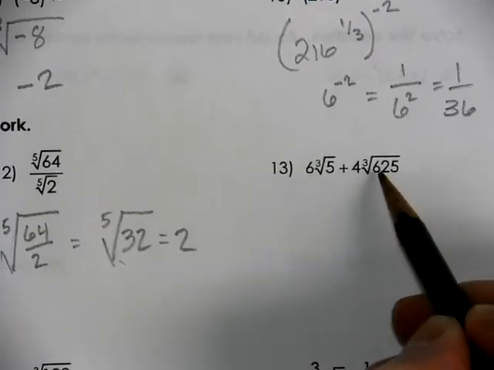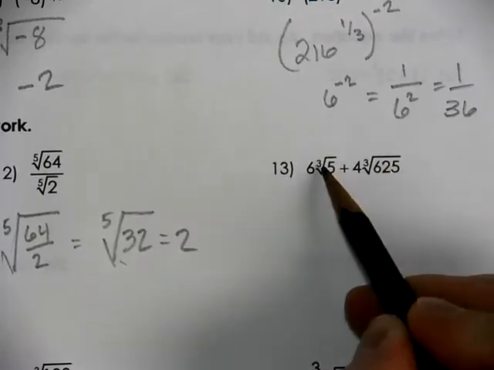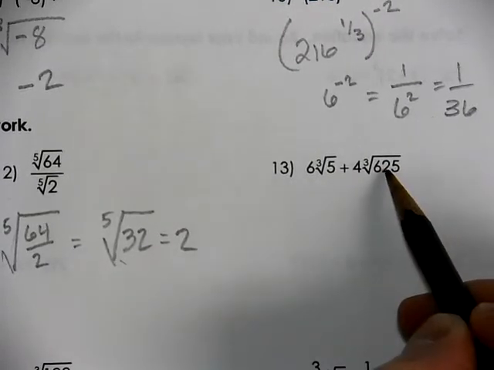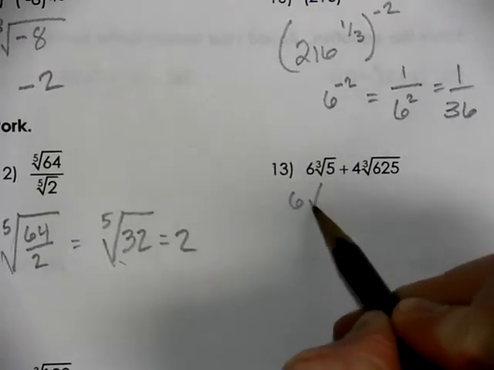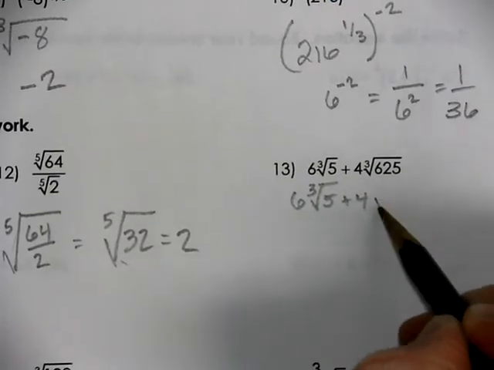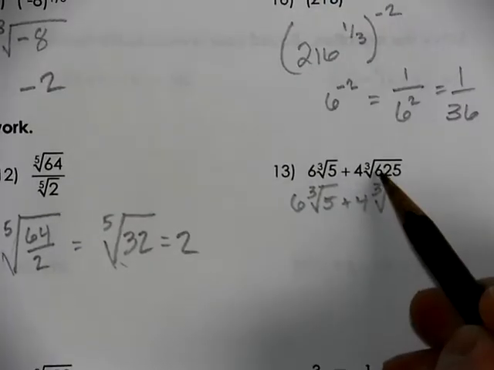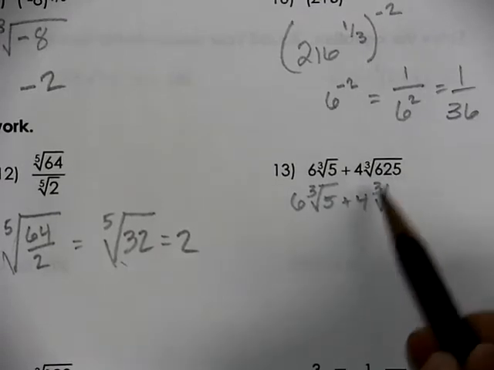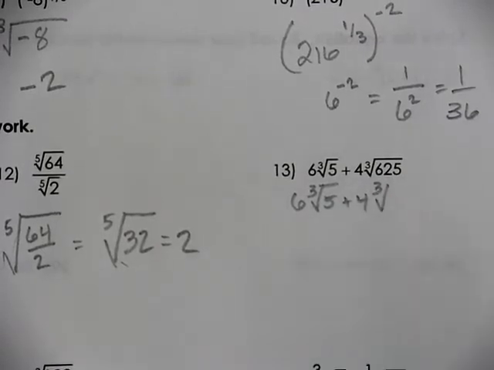Here, to add 2 radicals, we need the radical to be exactly the same. You've got to have like terms. So we need to break down 625, looking for 3's of a kind.